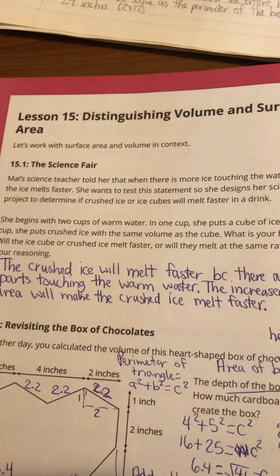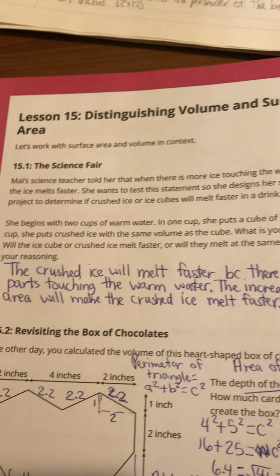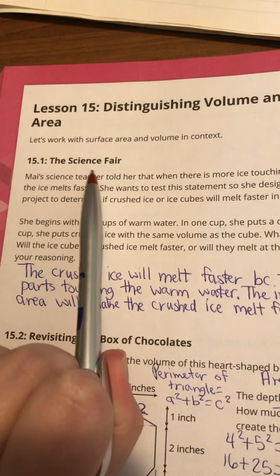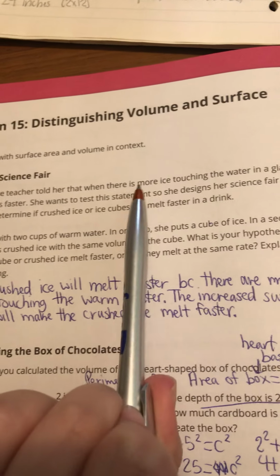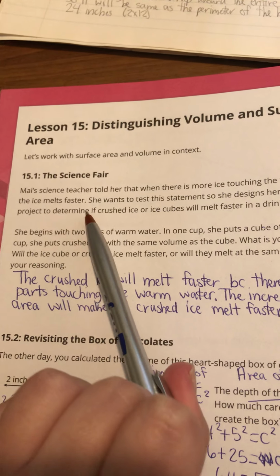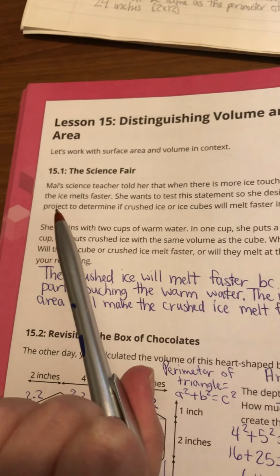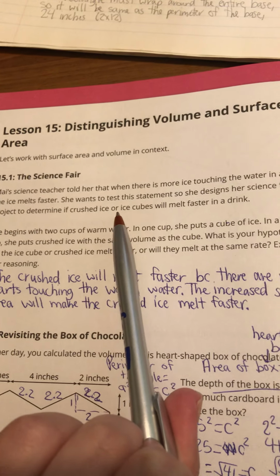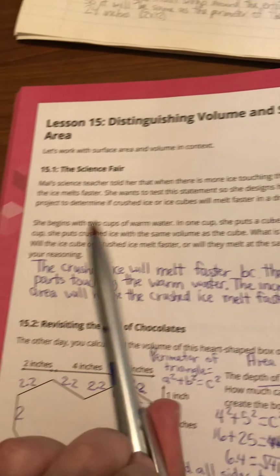So we are on lessons 15 and 16, distinguishing volume and surface area. So 15.1, the science fair. May's science teacher told her that when there is more ice touching the water in a glass, the ice melts faster. She wants to test this statement, so she designs her science fair project to determine if crushed ice or ice cubes will melt faster in a drink.